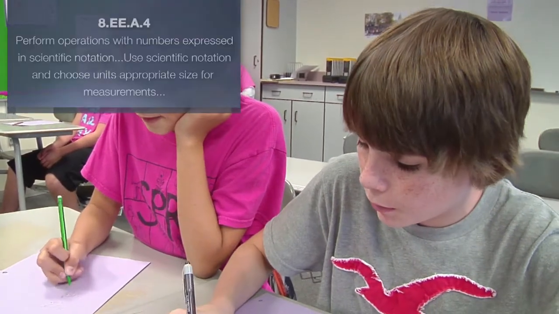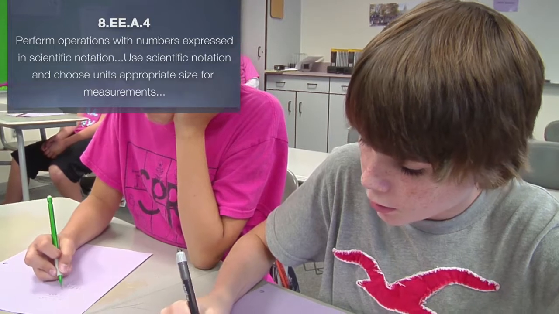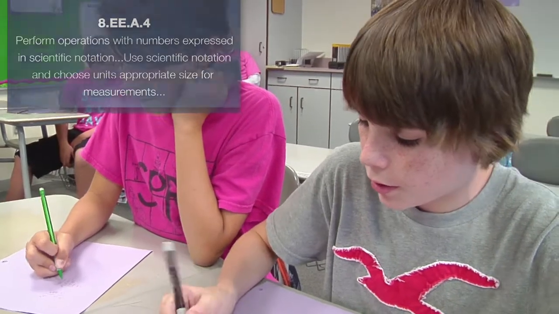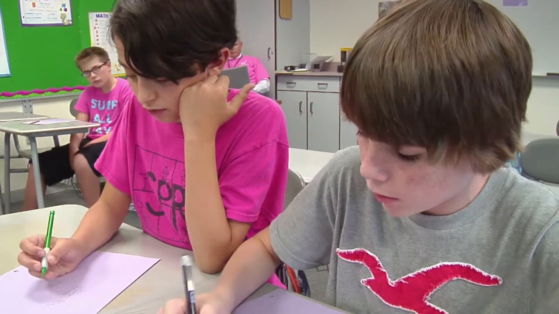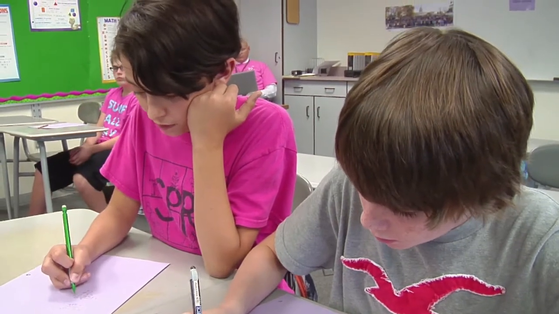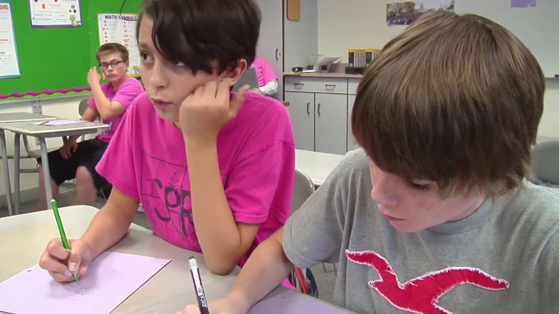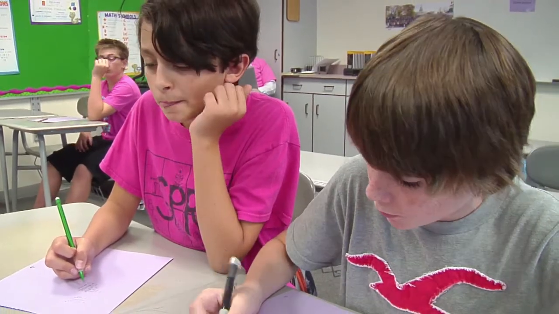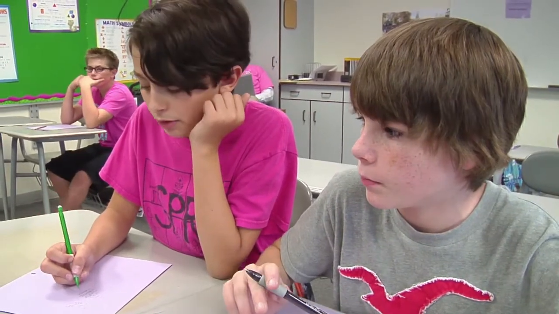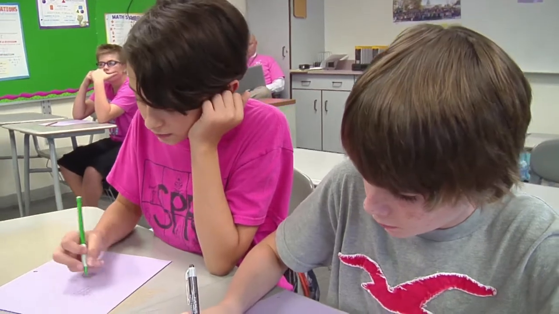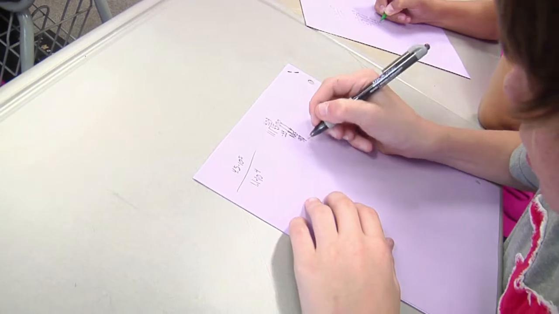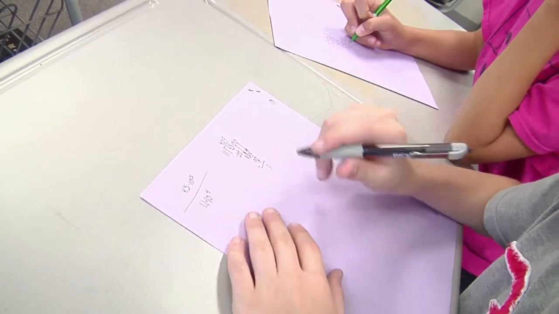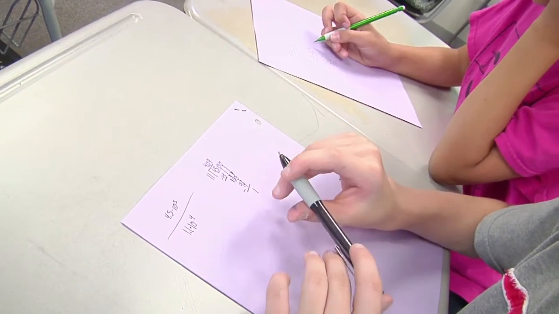Then 1, and bring down the 0, and then another 0. So you can put 11 into 100 9 times, or 99. And then that 1 would just repeat. It'd just be repeating, 0909.